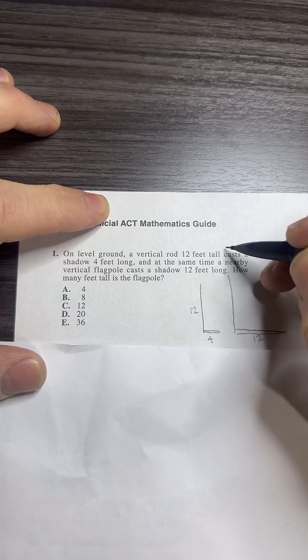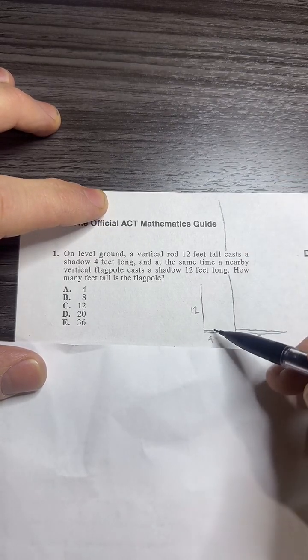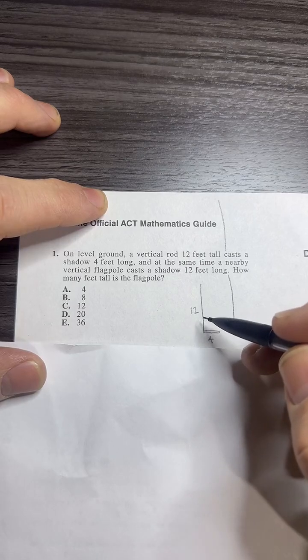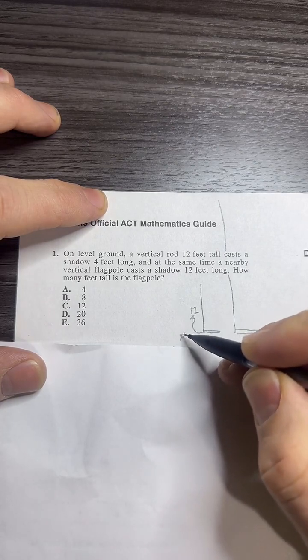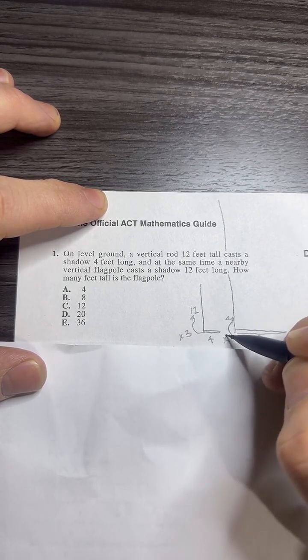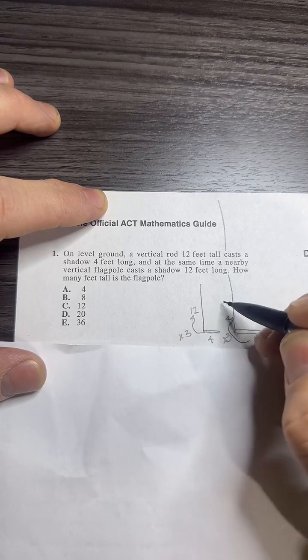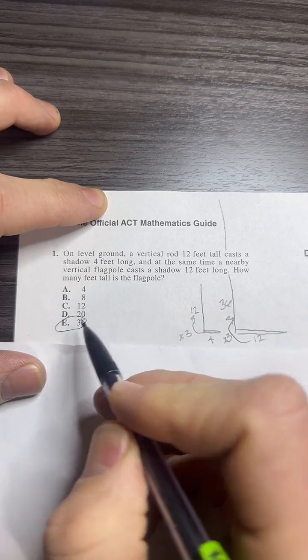It's really tall, right? So I think this one might be as easy as 4 times what is 12? 3. So 4 times 3 is 12. So then we take 12 times 3, and that one's just 36.